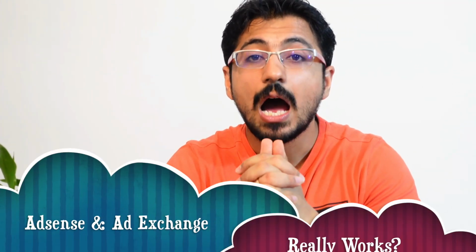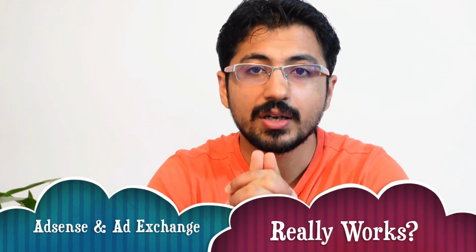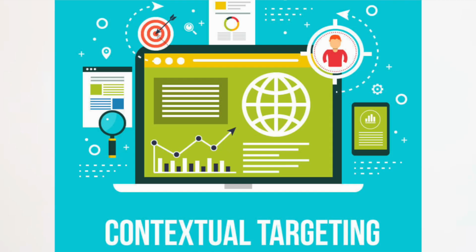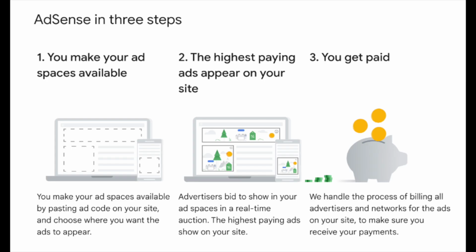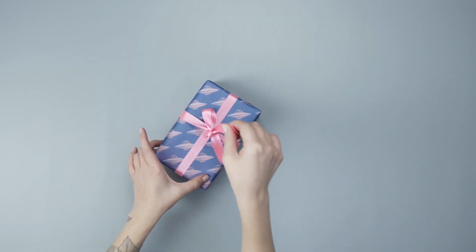Let's now understand how AdSense and Ad Exchange really work, starting with Google AdSense. Now AdSense operates on a contextual targeting basis, meaning it serves ads based on the content, and in a very simple way, in 3 steps, you make your ad spaces available on your website, the highest paying ad appears on your site, and you get paid. Now let's unlayer all this and understand how the ads are really serving.